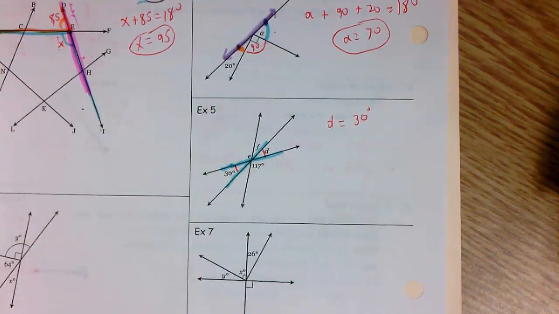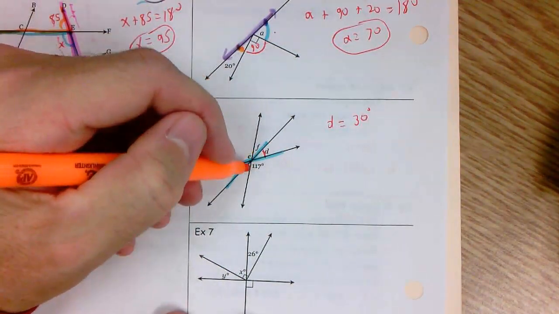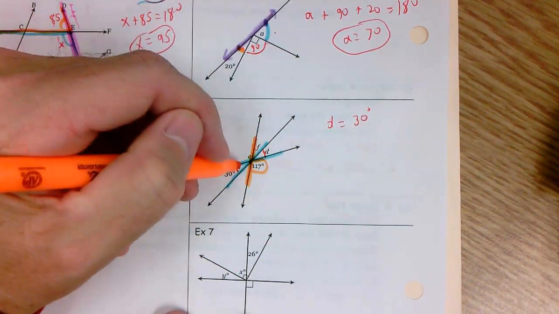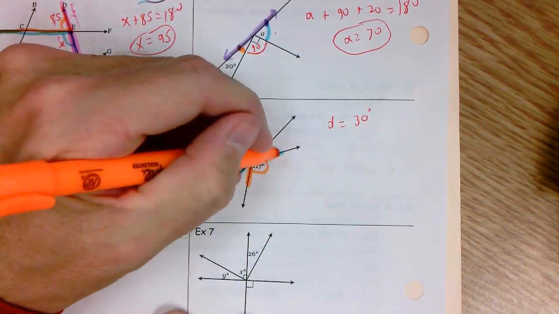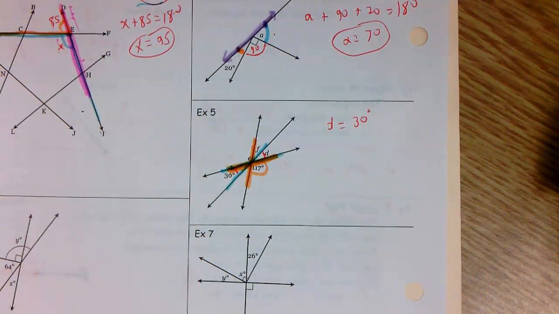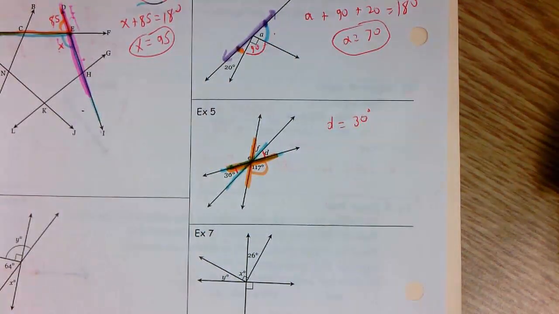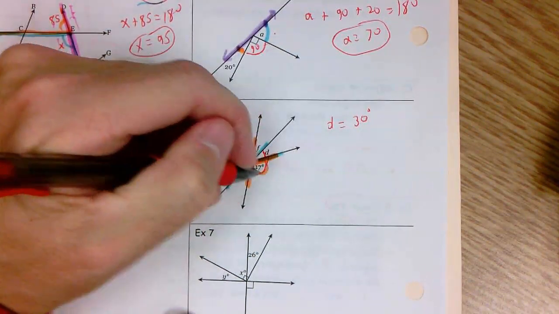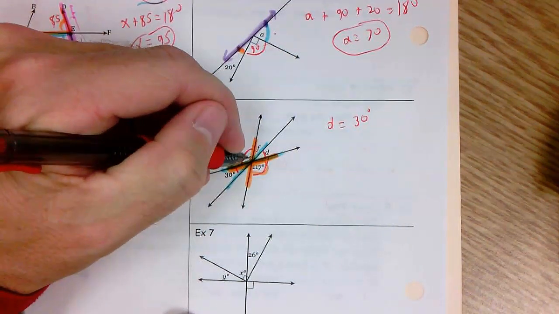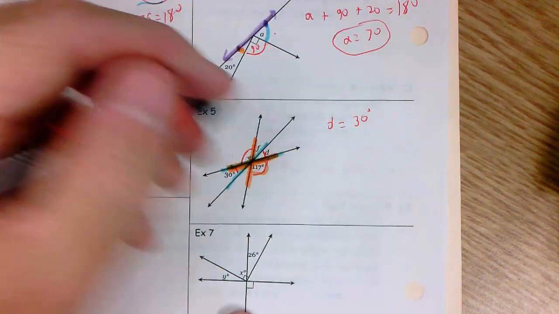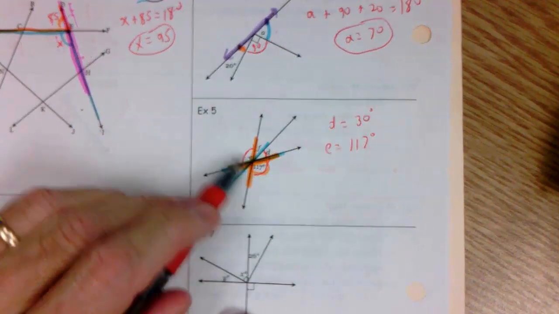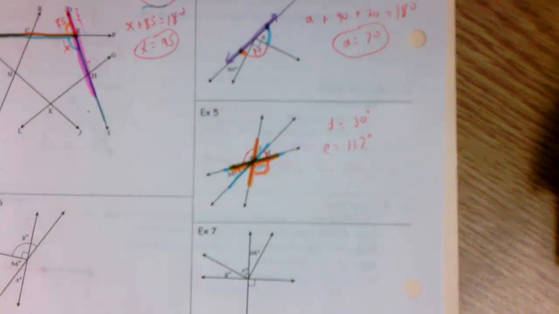And I think I can do the same thing with these 2 lines. The lines that make this 117. So this line and this line, the 2 orange lines. The 2 orange lines make an angle here that's 117, and they make an angle here called angle E. So E must equal 117 because they are vertical angles.